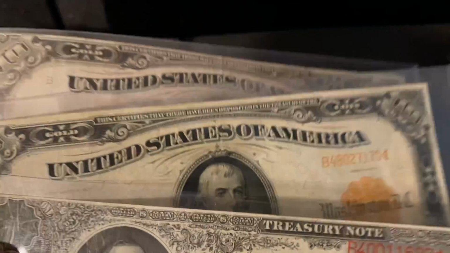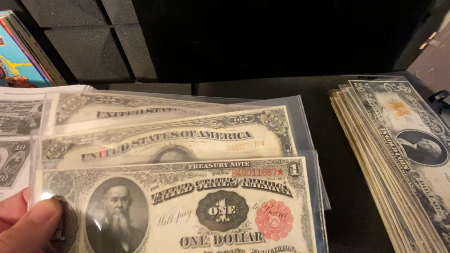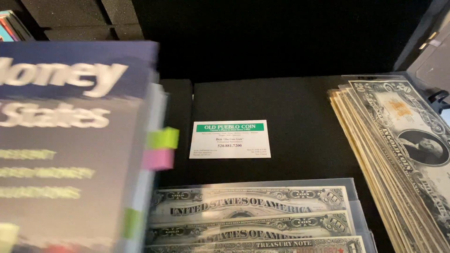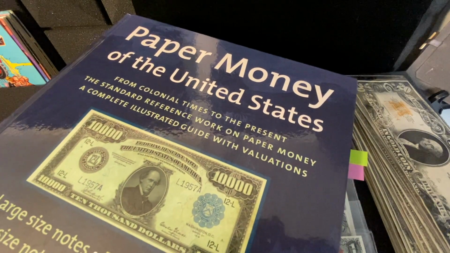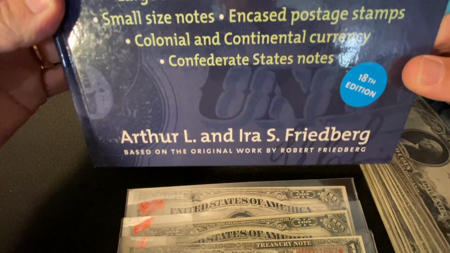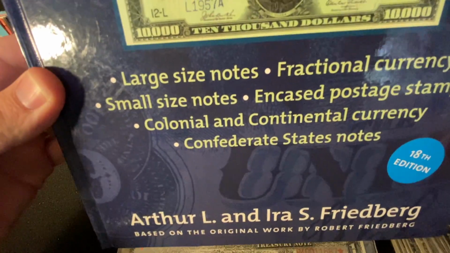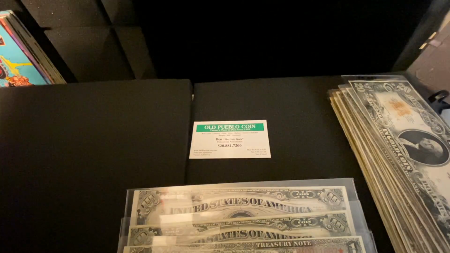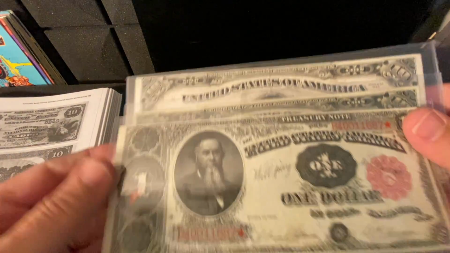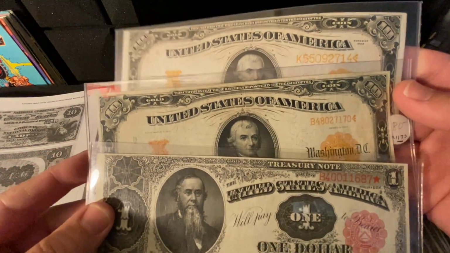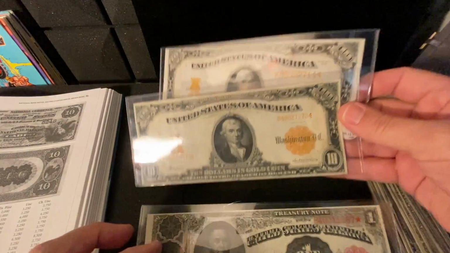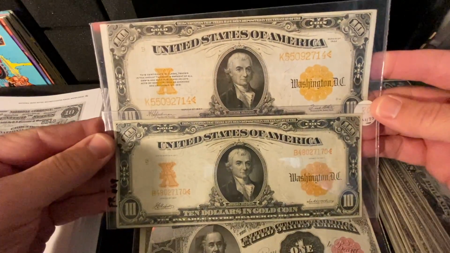And so you're going to say, well, what are Friedberg numbers, Ben? And so we're going to go ahead and back up here a little bit and take a look and see the number one indicator for U.S. currency is a book by Arthur L. and Ira S. Friedberg. And what's really nice about U.S. currency is that we have a unified numbering system. So unlike coins where PCGS, NGC, the gray sheets all have their own numbering systems, the Friedberg numbering system is consistent.